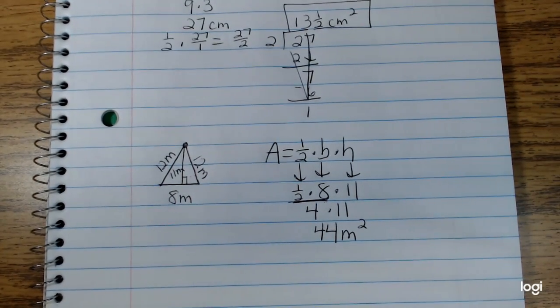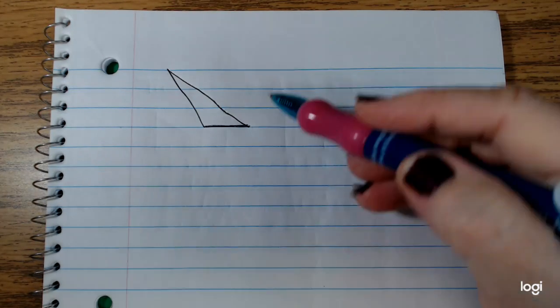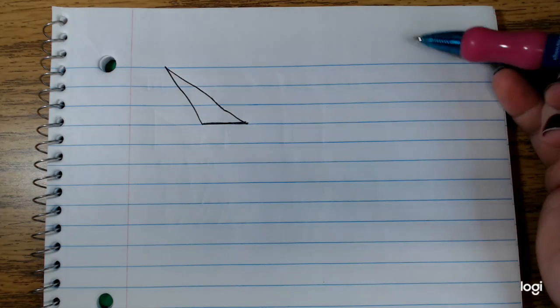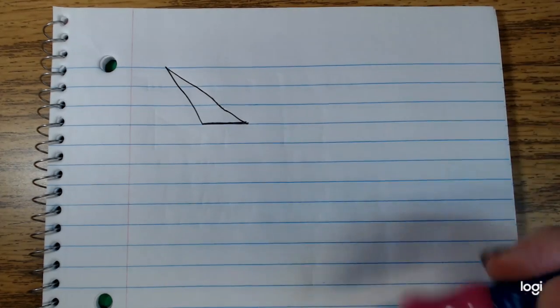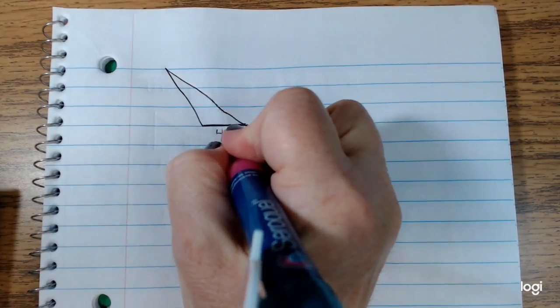Let's do another practice one. All right, so I'm going to have you make a scalene triangle here, where all 3 sides are different. Kind of a strange looking shape. So go ahead and see if you can make that funny looking triangle for me in your notes. And then I'm going to give you some measurements. Let's pretend this down here is 48 meters.